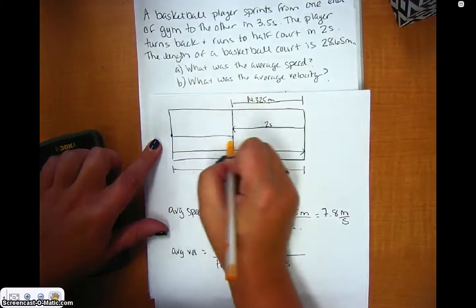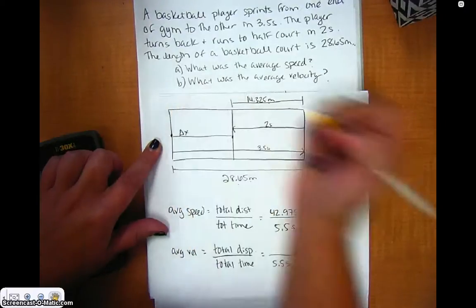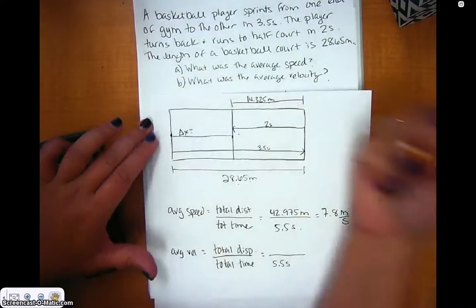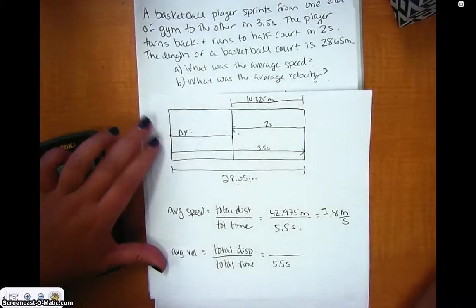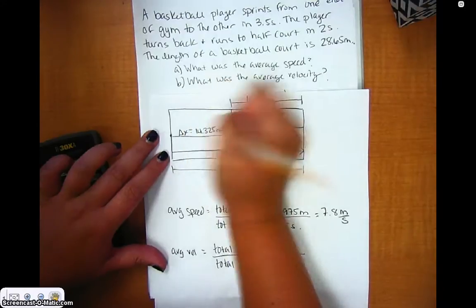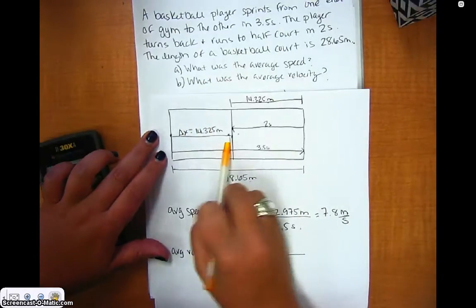So the change in position, or the displacement, sometimes it's written with change in x or change in d, is going to be from here to here, which would be just half of the court, right? So we know it's 14.325 meters in the positive direction.